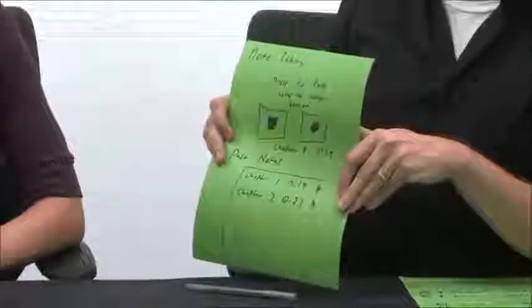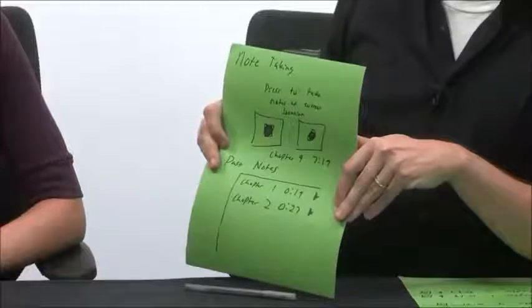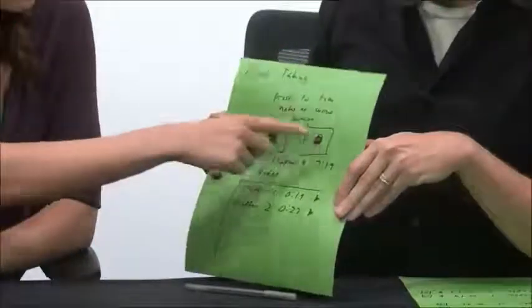So what would you do then? Well, if I want to take a note, then I would press the record button there. Yeah, exactly. Awesome. And then it would start recording you, it would transcribe what you say, and then at the end you'd press stop to continue.